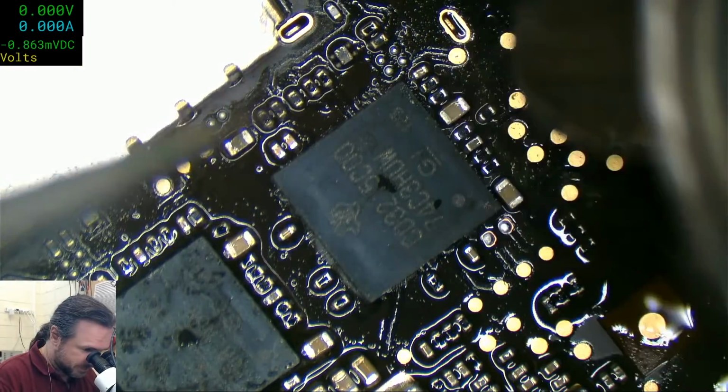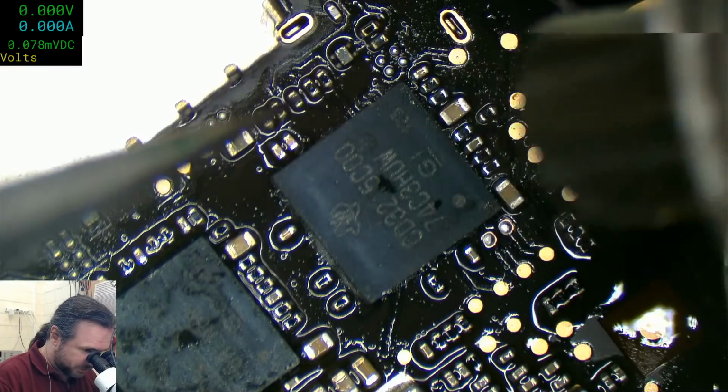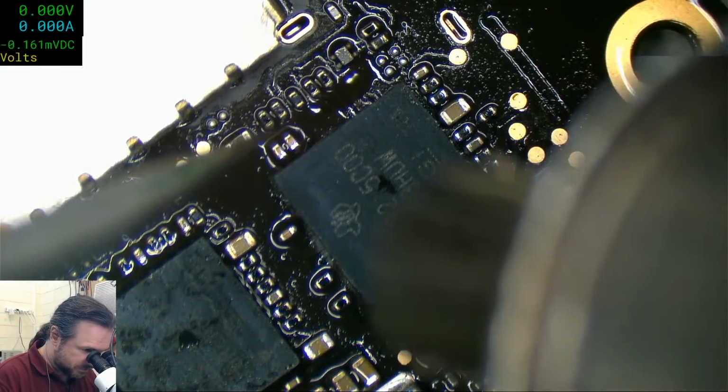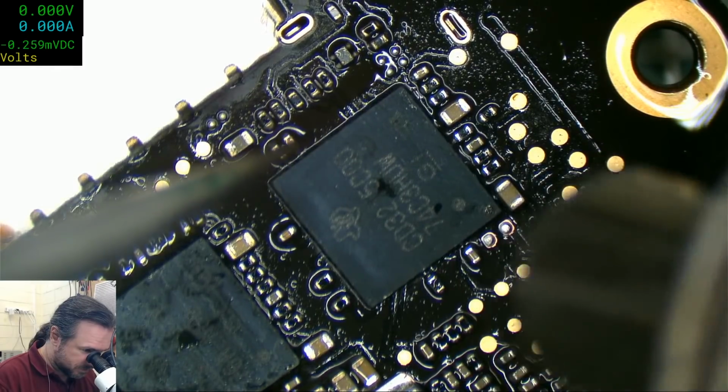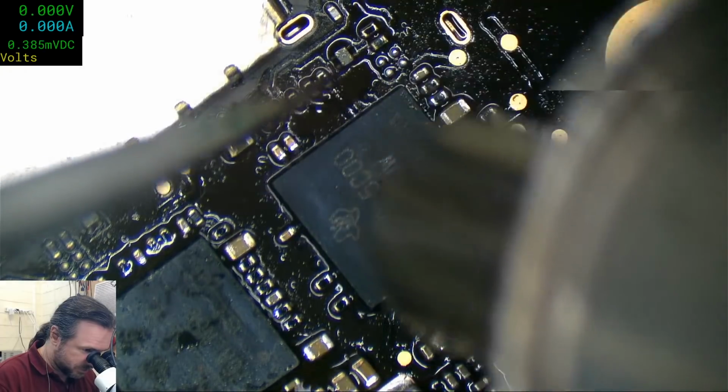It may be just half a ball out or something, I don't know. It just feels wrong. Yeah, there we go. Okay, it's still got a problem, still got a shift.